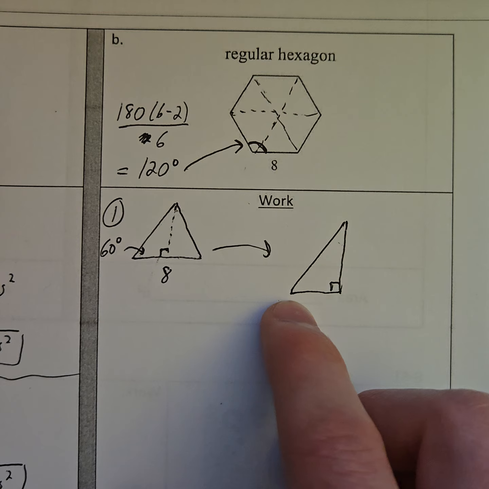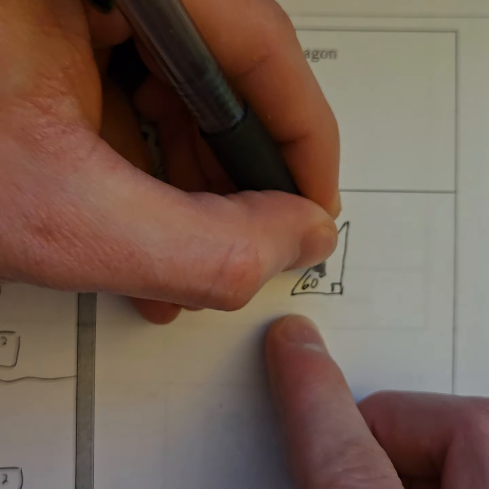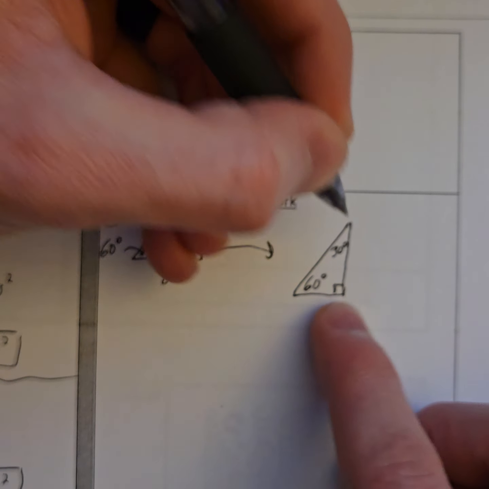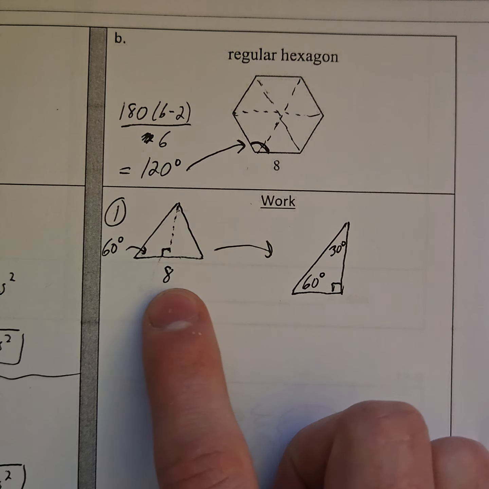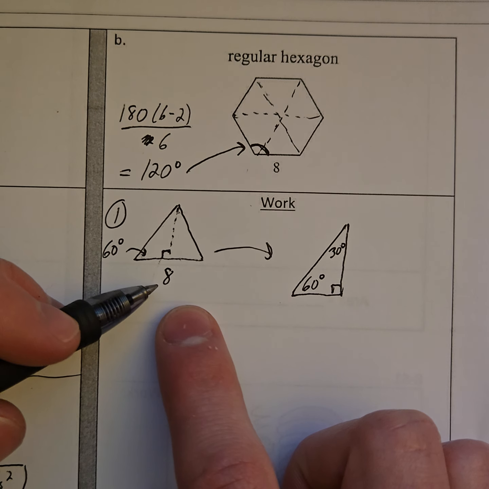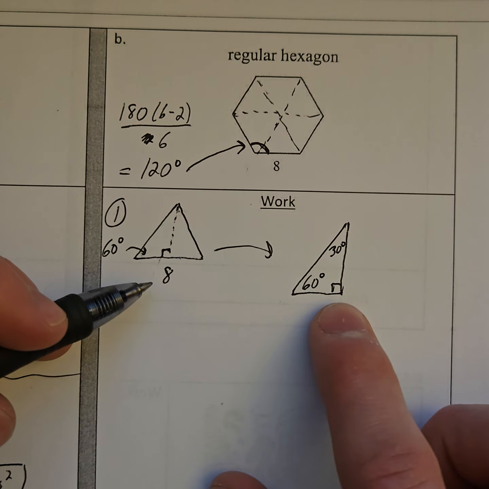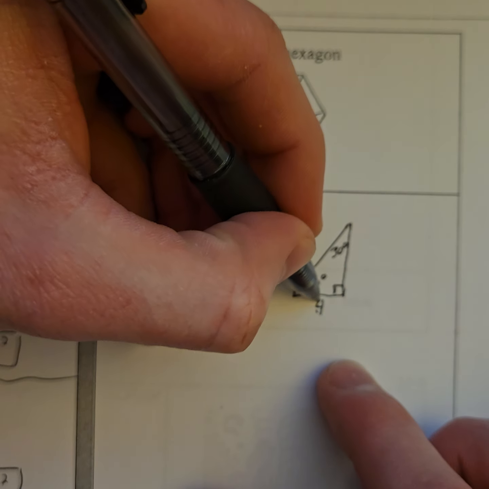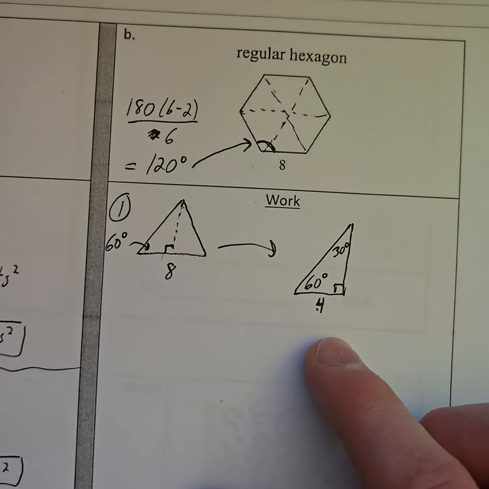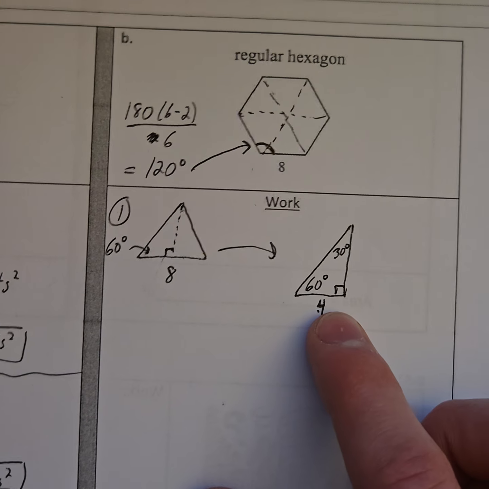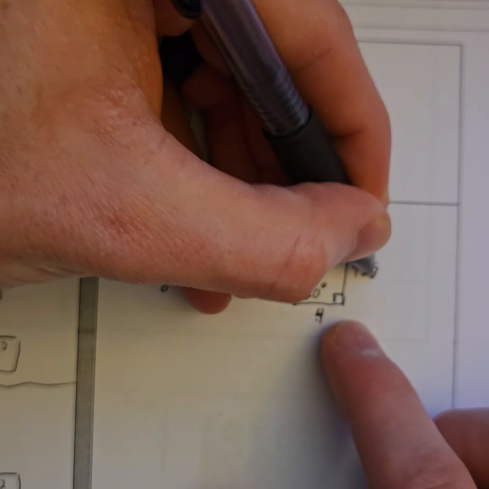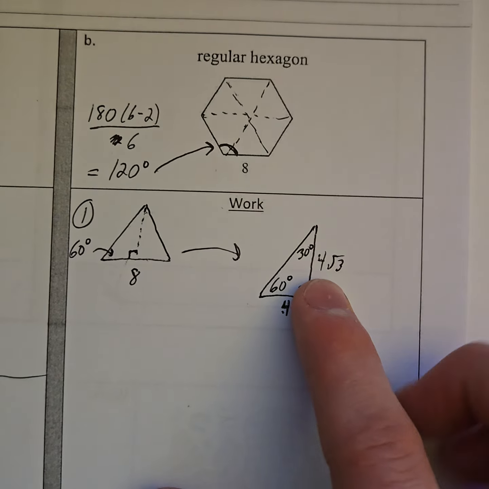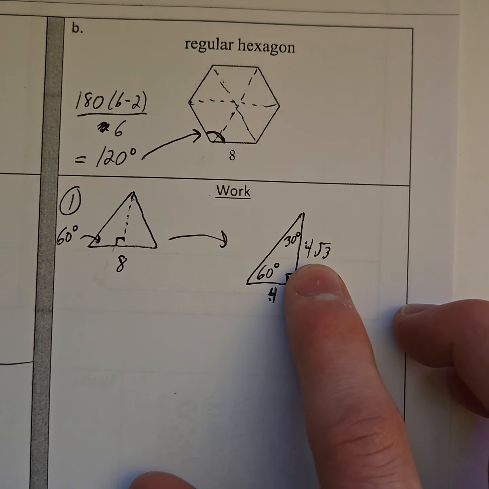And we know that angle on the bottom is 60. So this is actually a 30, 60, 90 right triangle, which is super helpful for a hexagon, okay? So with this side right here, this is 8. If you split that in half, this is going to be 4, okay? And now, since it's a 30, 60, 90, if you use the shortcut, we can say this is going to be 4 square root 3. Okay, super handy to use that shortcut.